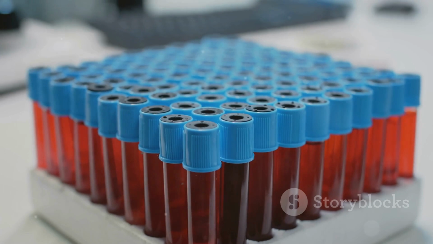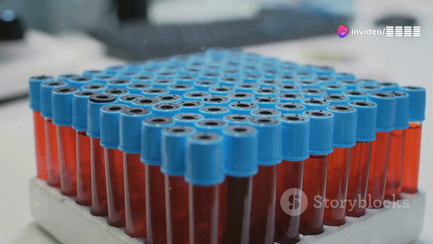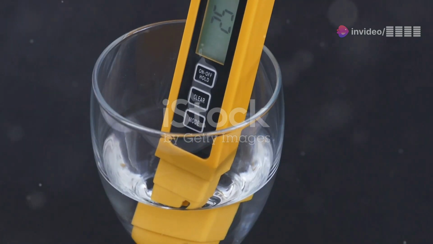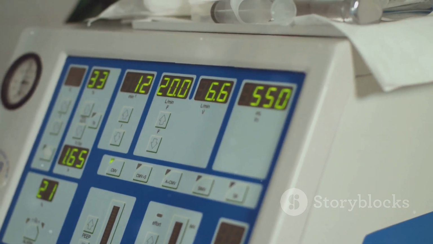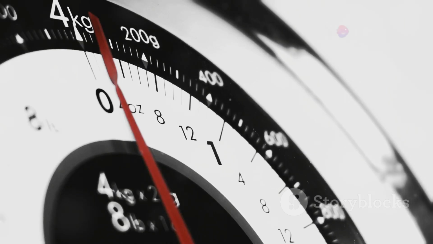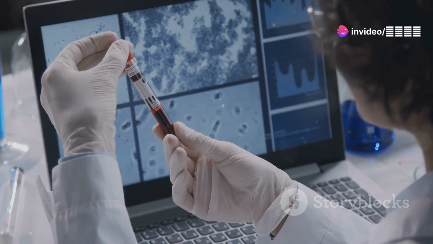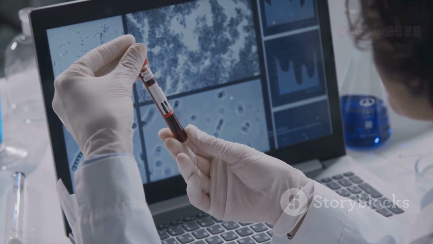pH is a measure of how acidic or basic a solution is, and in the context of ABG analysis, it refers to the acidity or alkalinity of the blood. The body maintains a tight pH range, typically between 7.35 and 7.45, which is slightly alkaline. Think of pH as a delicate balancing act. The body constantly works to maintain this narrow range, as even small deviations can disrupt normal bodily functions.